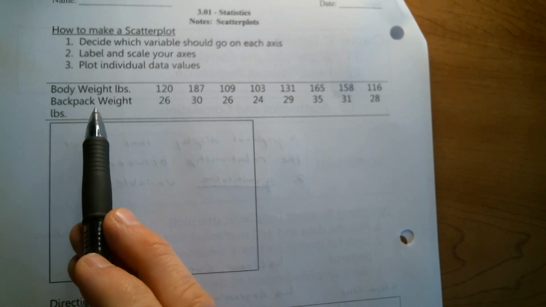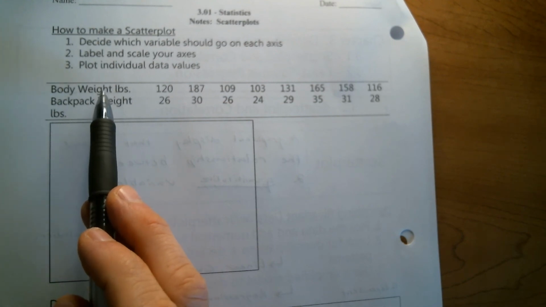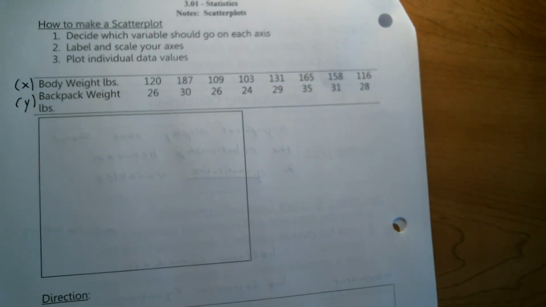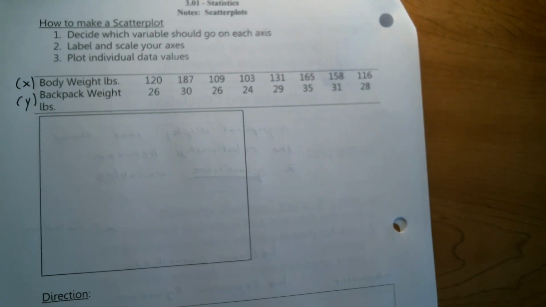So this is going to be our X because how big you are determines how much you are likely to be willing to carry on your back, right? If you only weigh 100 pounds, you're not going to want to carry 70 pounds on your back. But if you weigh 200 pounds, 70 pounds might not feel as bad.